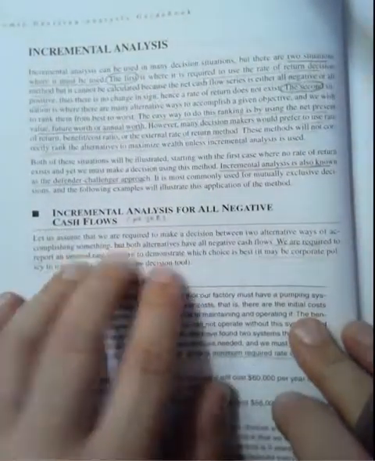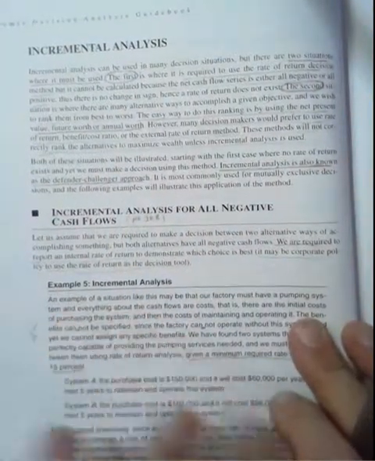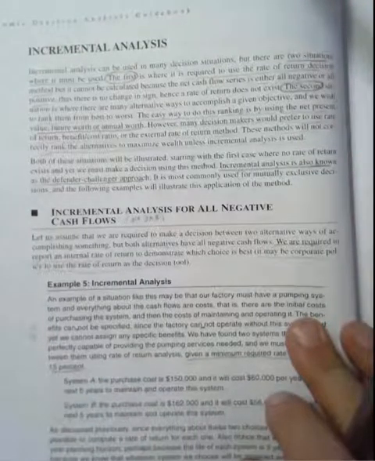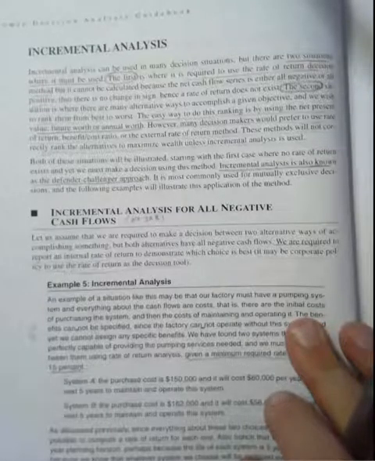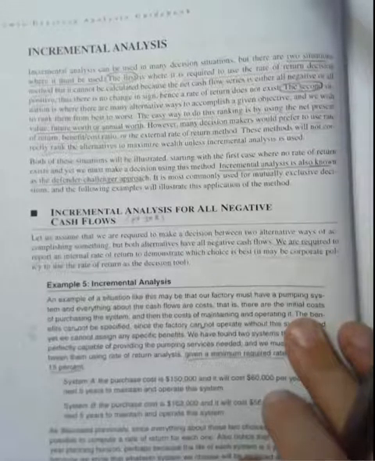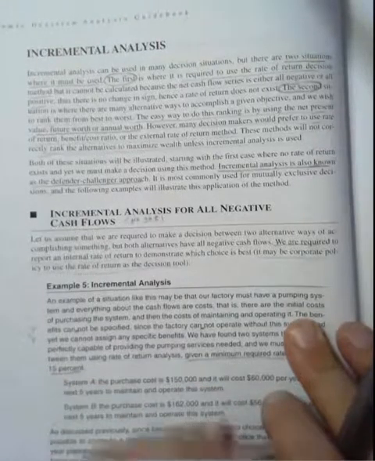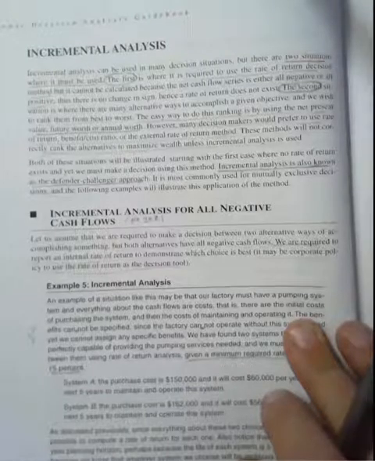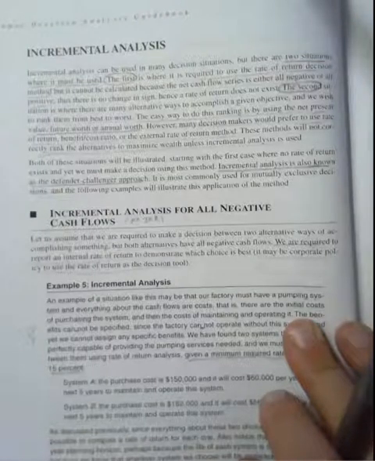Then the second part of the chapter focuses on what is known as the incremental analysis or the defender-challenger approach. The interesting part of this section is that rather than focusing on the original cash flows generated by each project, we're going to focus on the differences in cash flows. So we compute the difference, for example, in initial investment and the differences in the expected cash inflows afterwards. And we ask ourselves, is it worth it, the extra investment, in order to obtain that potential extra revenue?